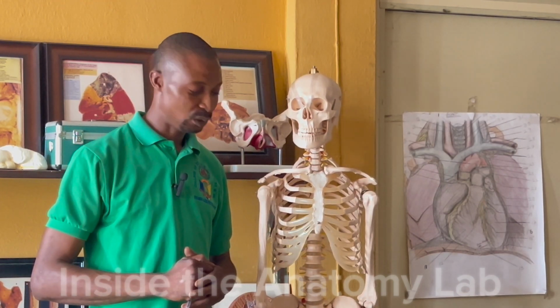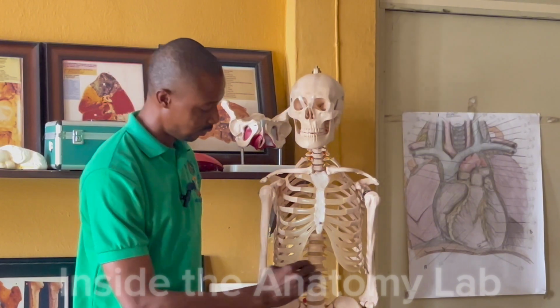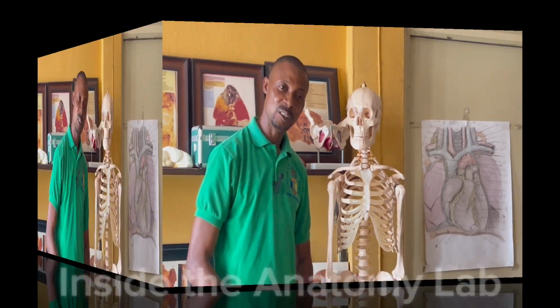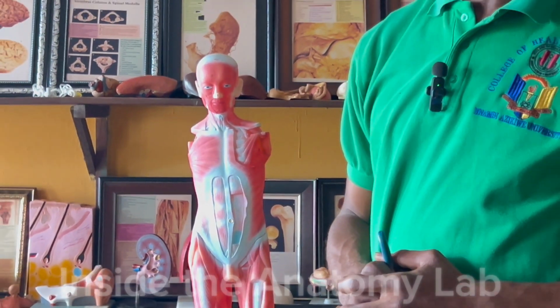In our subsequent class, we shall discuss the contents of the abdominal cavity. Today, we have come to the conclusion of today's class. Tell us the topic you want us to discuss in the next class.